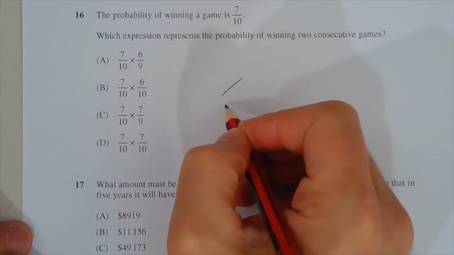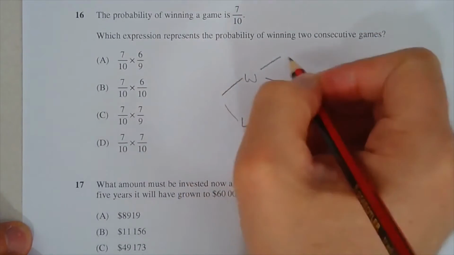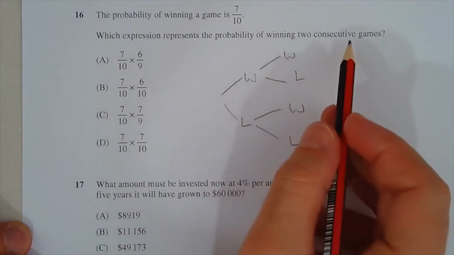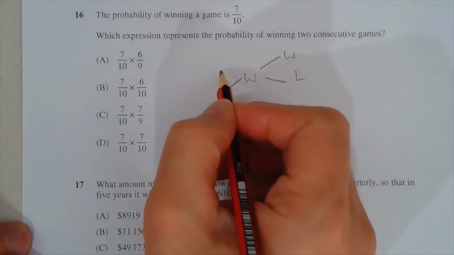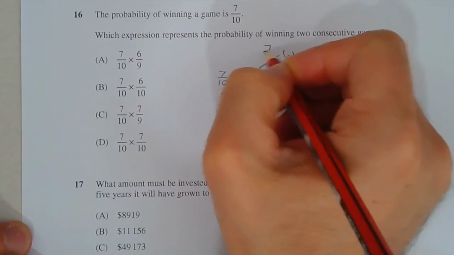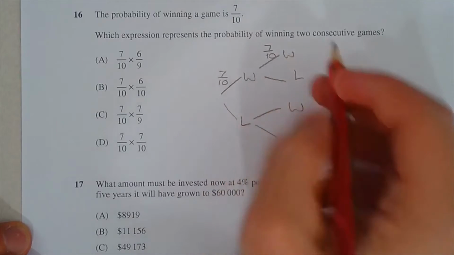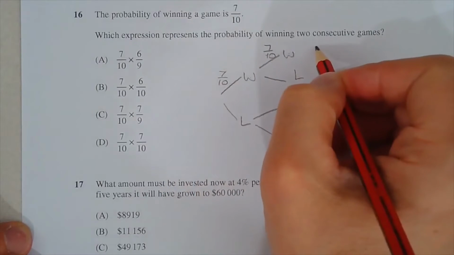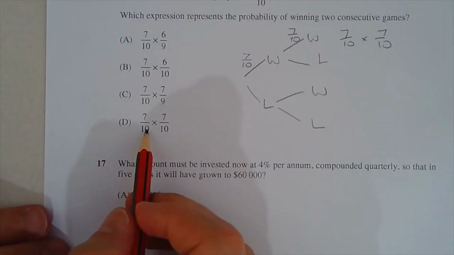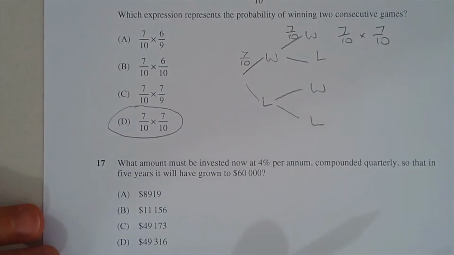I might just quickly demonstrate this using a tree diagram. Okay, so win, lose, win, lose, win, lose. And we want to win 2 consecutive games. So if in the first game the probability of winning is 7 over 10, winning the second game is also 7 over 10. Winning both games in a row is 7 over 10 multiplied by 7 over 10. And it's going to be option D. So you don't have to actually work out or evaluate it, just the expression is all you need.